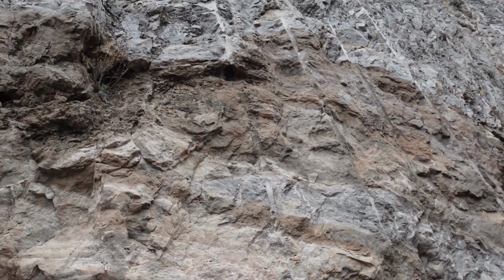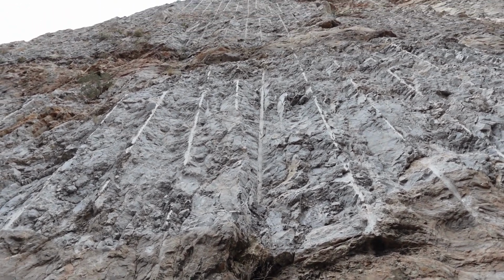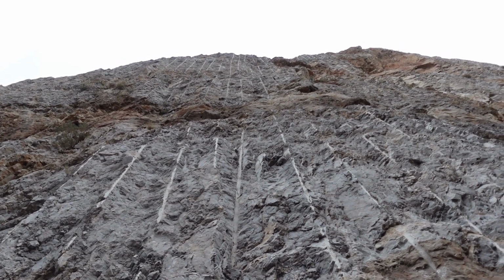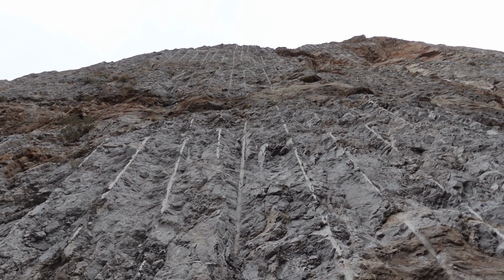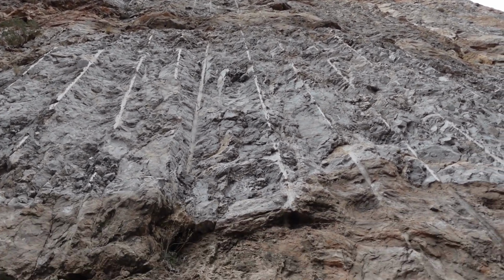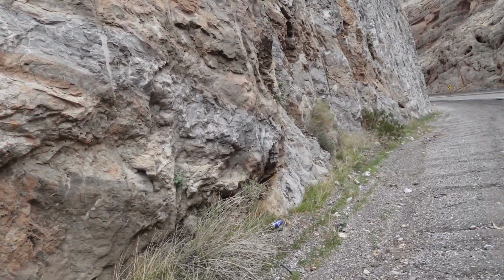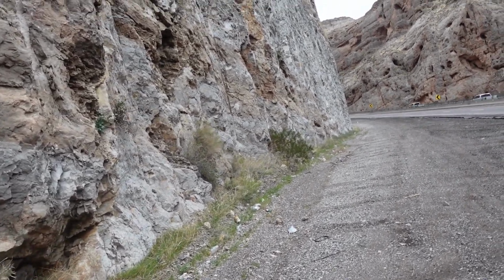And speaking of the highways, you'll see these striations going all the way up. Those were actually drill holes where they put dynamite. They drilled these holes, put dynamite down them, and blew off this whole side of the rock so they could build the highway. And you can see they extend pretty far down. This was a really major project for its time.